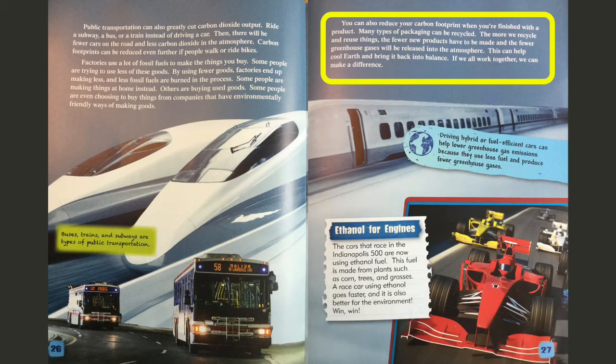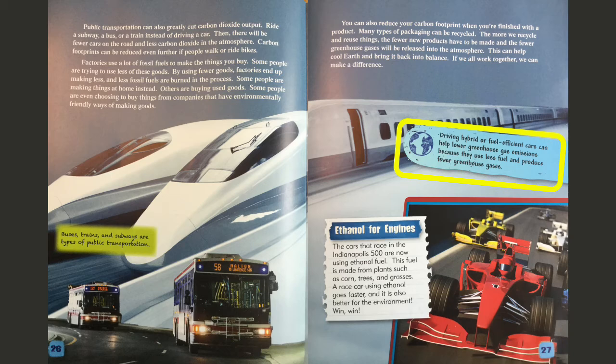You can also reduce your carbon footprint when you're finished with a product. Many types of packaging can be recycled. The more we recycle and reuse things, the fewer new things have to be made and the fewer greenhouse gases will be released into the atmosphere. This can help cool Earth and bring it back into balance. If we all work together, we can make a difference. Driving hybrid or fuel-efficient cars can help lower greenhouse gas emissions because they use less fuel and produce fewer greenhouse gases.